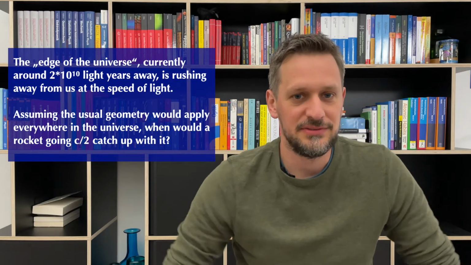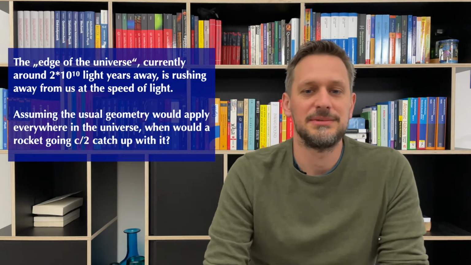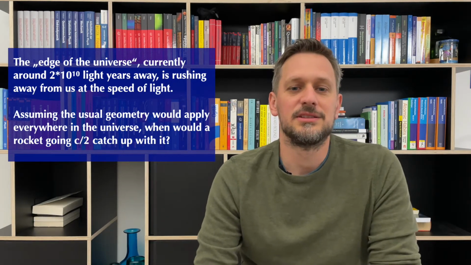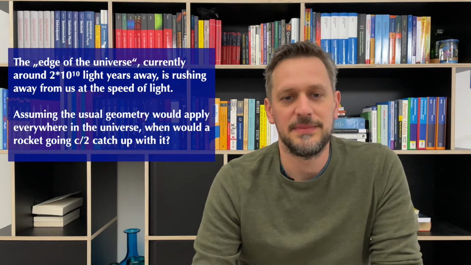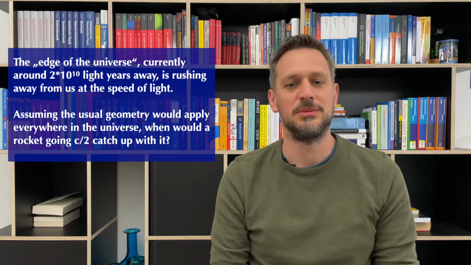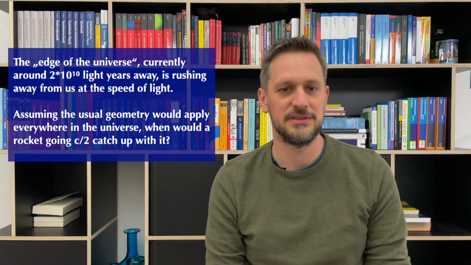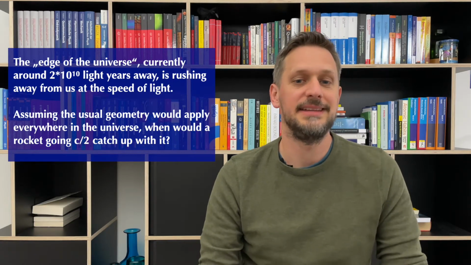The edge of the universe, currently around 2 times 10 to the 10 light years away, is rushing away from us at the speed of light. Assuming the usual geometry would apply everywhere in the universe, when would a rocket going at c half catch up with it? If you are able to do this kind of math, so calculus and differential equations, then give it a go. Pause the video here and try to do it yourself and then come back. And all the others, just keep watching.